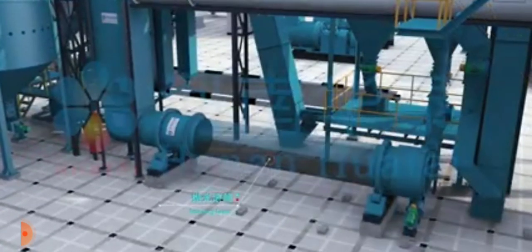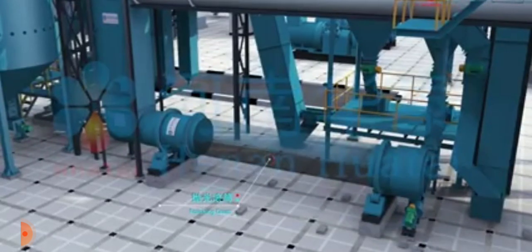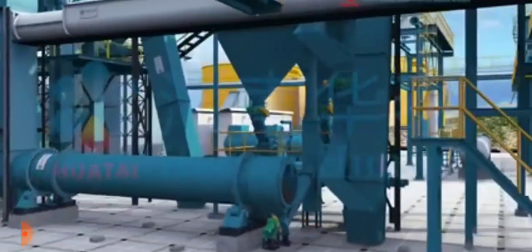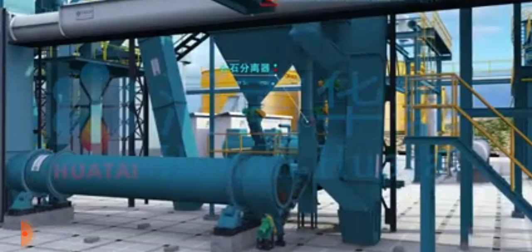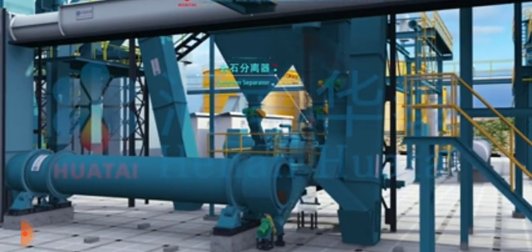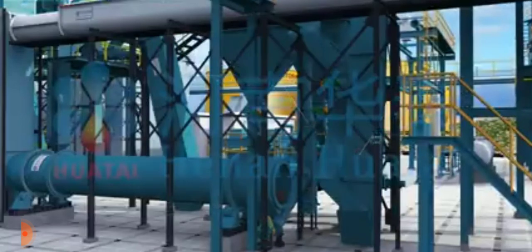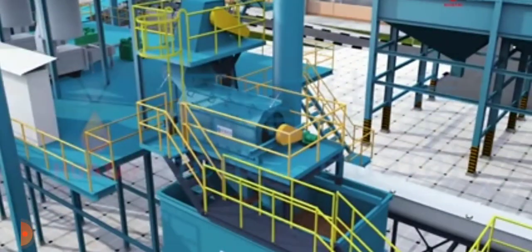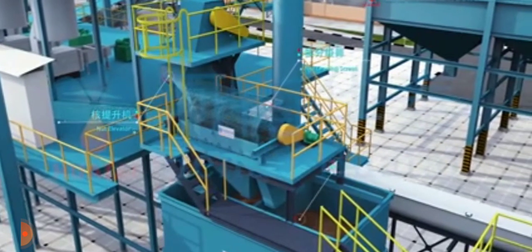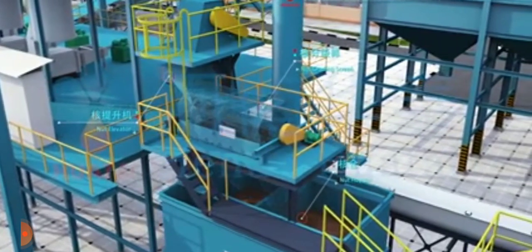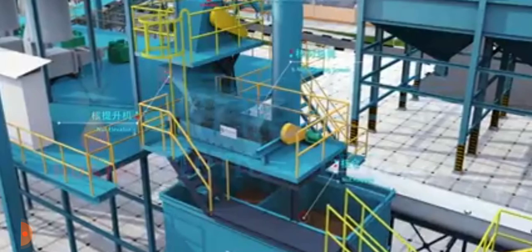Surplus nuts are polished in the polishing drum and enter the destoner separator. After removing stones and other materials, they enter the nut elevator and are elevated to the nut grading screen. They are separated into big nut and small nut and collected in the nut hopper.